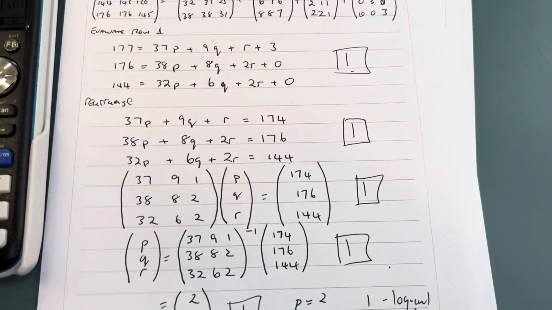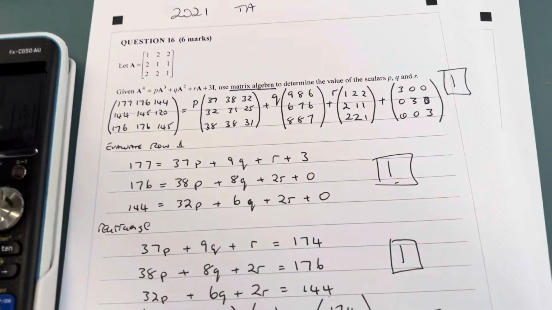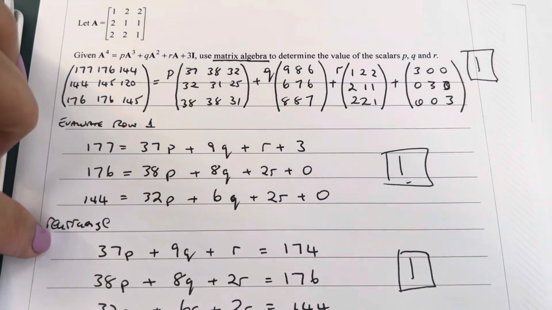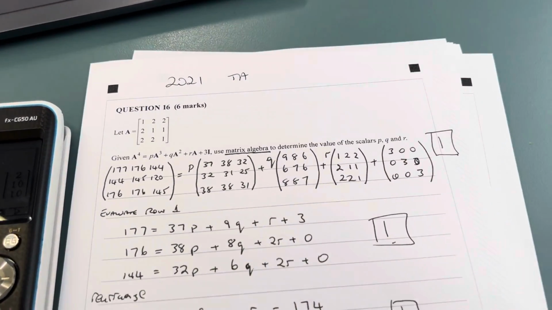So setting it out in a way that they can follow. It's really good if you can give little clues to the marker, where you're going, what you're doing at each step. And that is question 16.